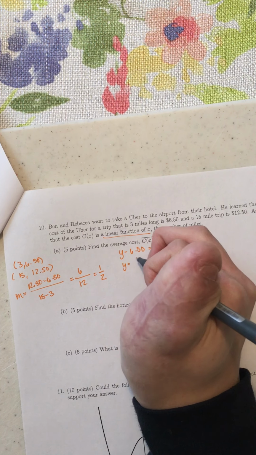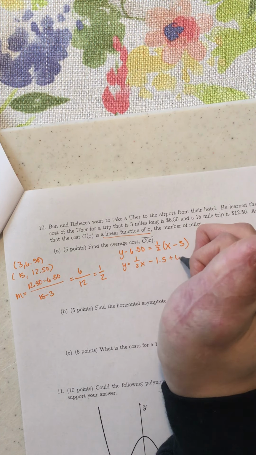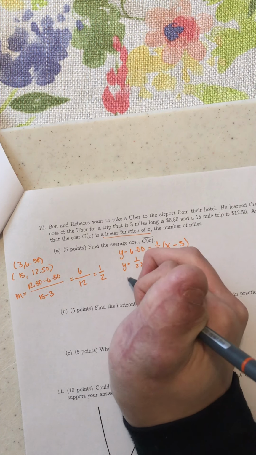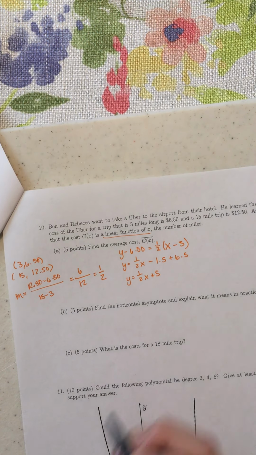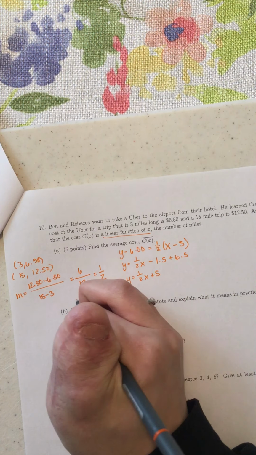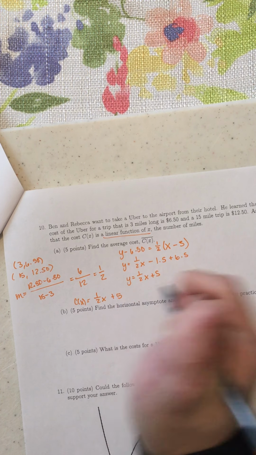Y equals 1/2 x minus 1.50 plus 6.50. So we have y equals 1/2 x plus 5. So this is our cost. So our C of x is equal to 1/2 x plus 5.